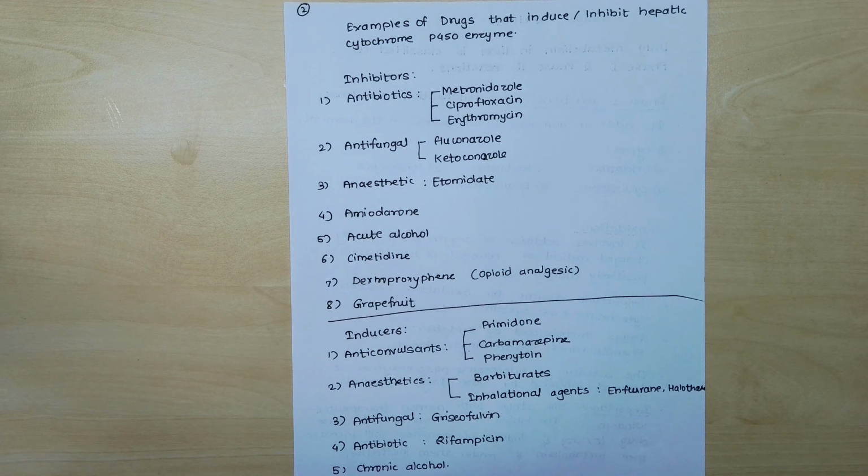The inducers are anticonvulsants like primidone, carbamazepine, phenytoin, anesthetics like barbiturates, inhalational agents like enflurane, halothane, antifungals like griseofulvin, antibiotics like rifampicin, chronic alcohol, glucocorticoids, and smoking.